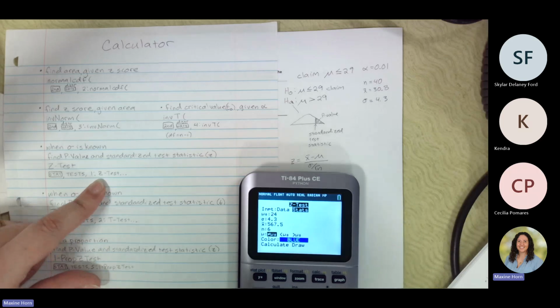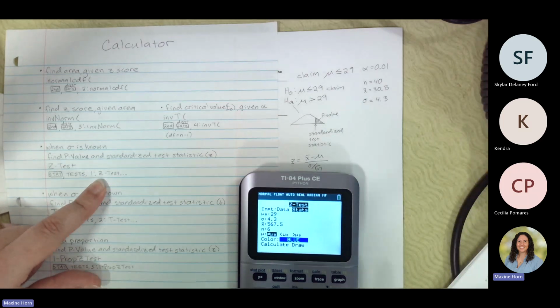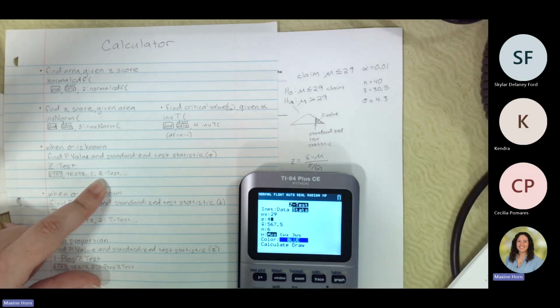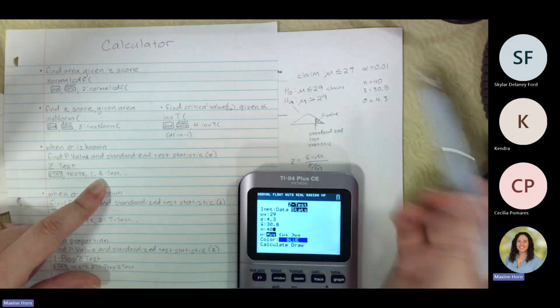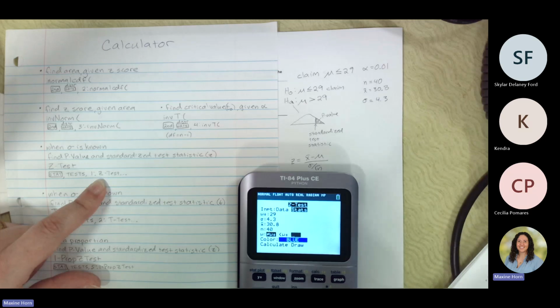All right, so 29 is the population mean. Population standard deviation is 4.3. The sample mean is 30.8. The n is 40. And then this is a right-tailed test, so we're going to go over here and select right-tailed. Okay, and then we're going to calculate.